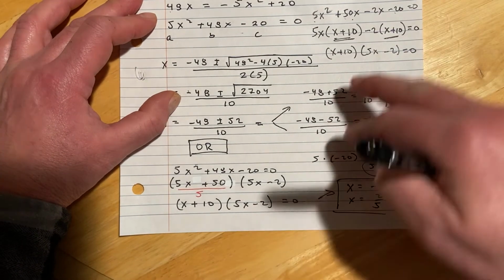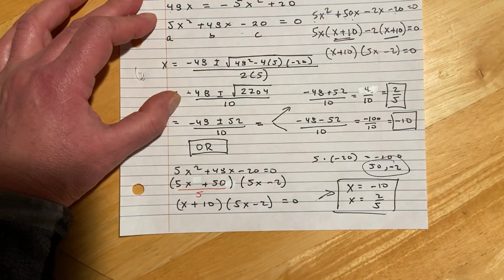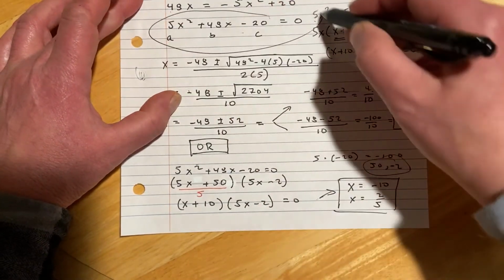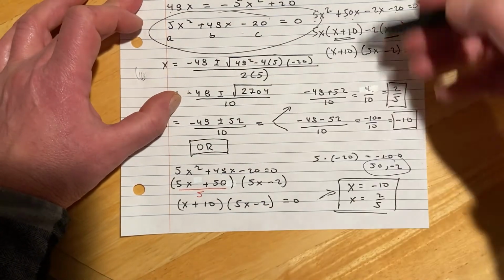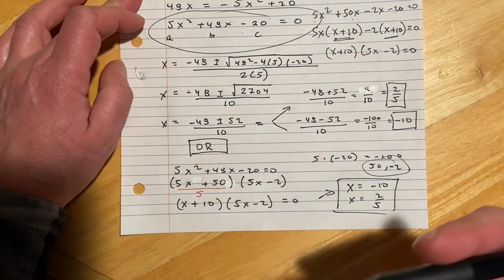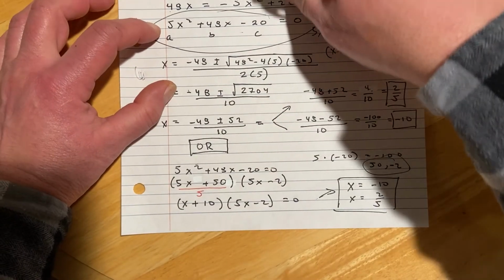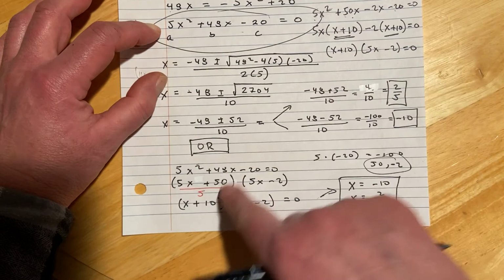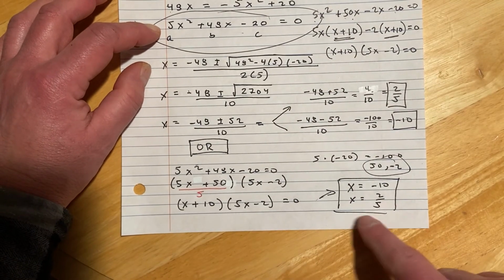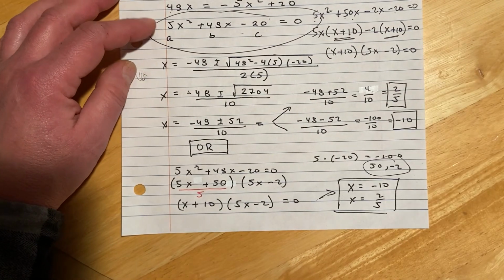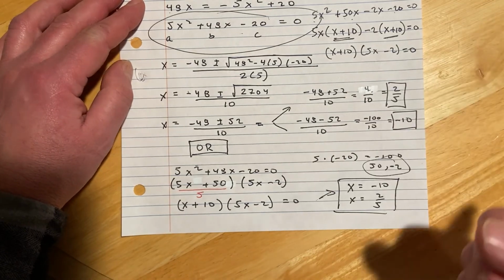So exact same way, right? I got the same thing 3 different ways. So however you are most comfortable solving that quadratic, that's your solution from there. But for all of us, this first part's going to be the same, and then it's really preference how you get to the negative 10 and the 2/5. So that is a tough one. Good question. Hopefully that helps you out.